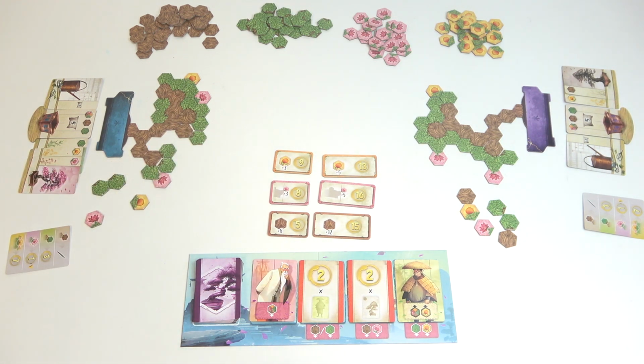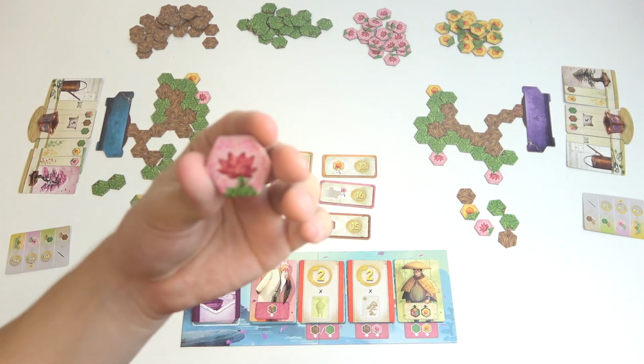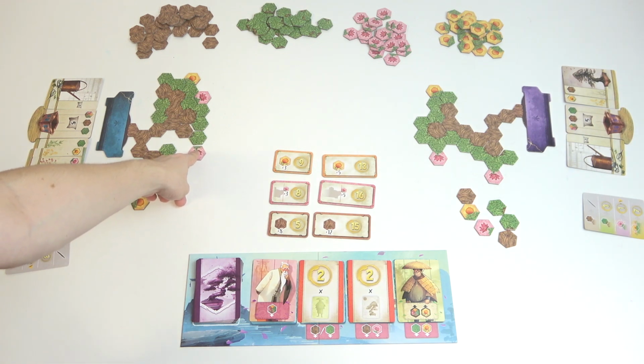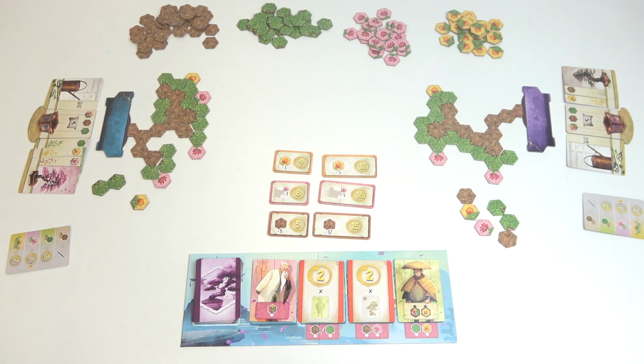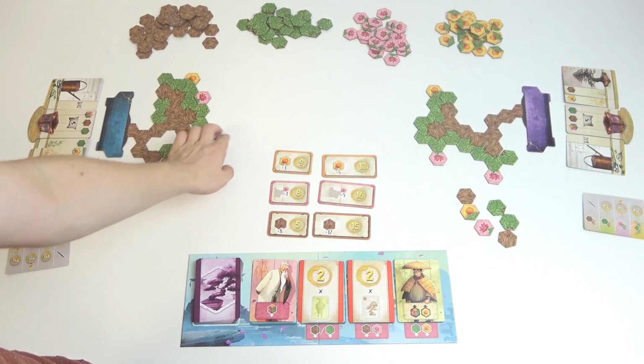And now let's move on to a flower tile, which must be placed adjacent to a leaf tile. A flower tile has a little bit of leaves on it, and it has to be placed adjacent to a leaf, so it can be placed like that or like that as well.